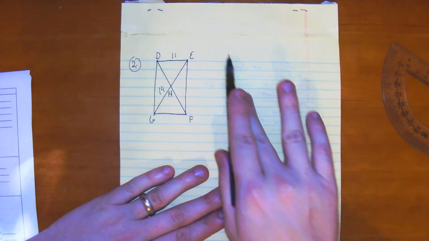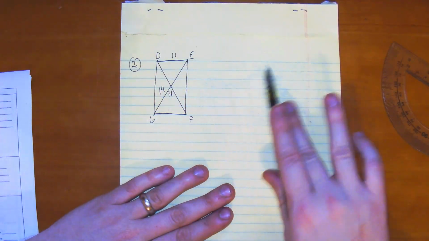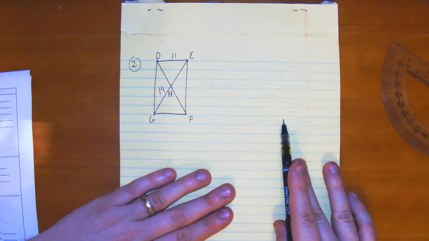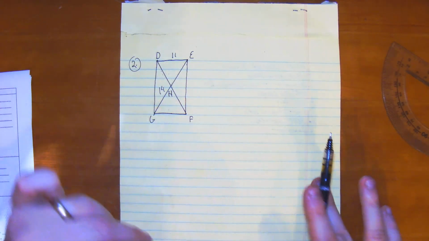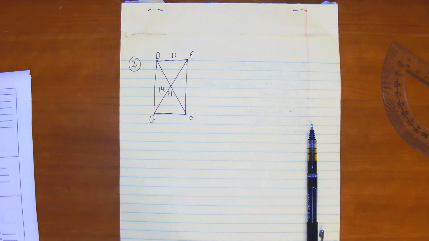Number 2, we just want to find all the side lengths. I'm not going to fill in the side lengths because I think we can deduce that. Alright, so the first thing we're going to do is start doing some highlighting.